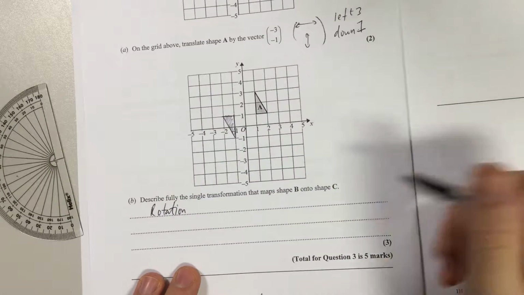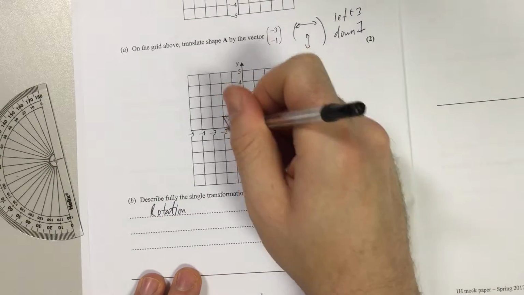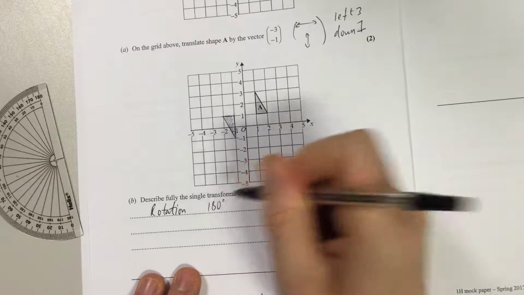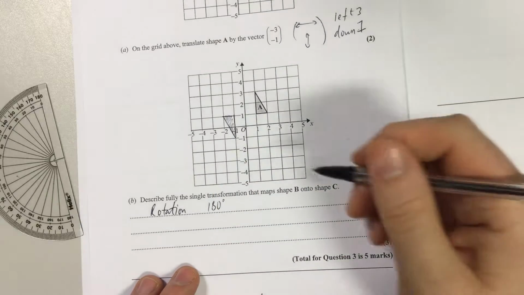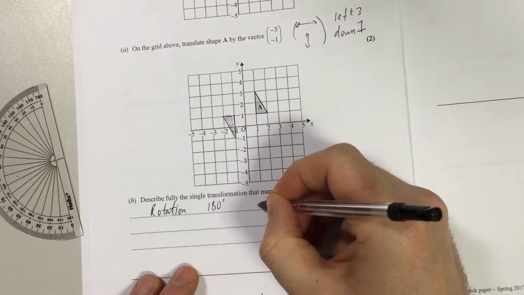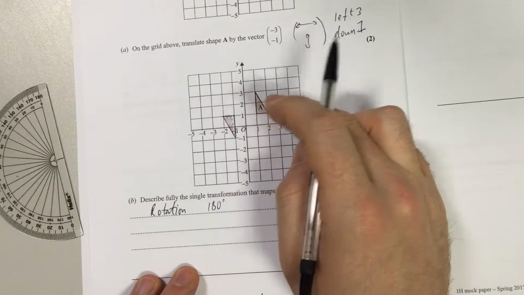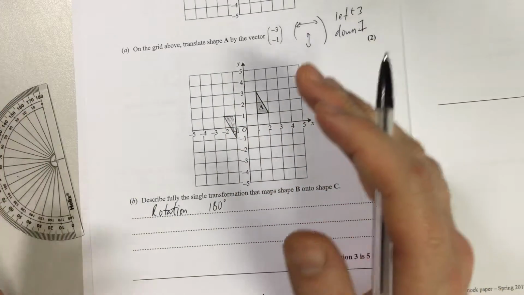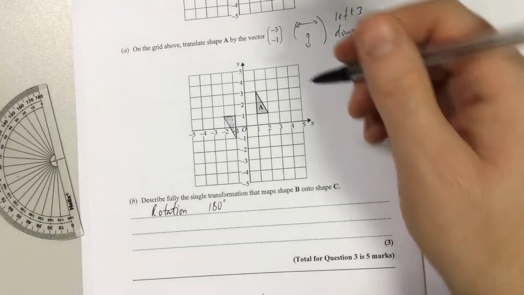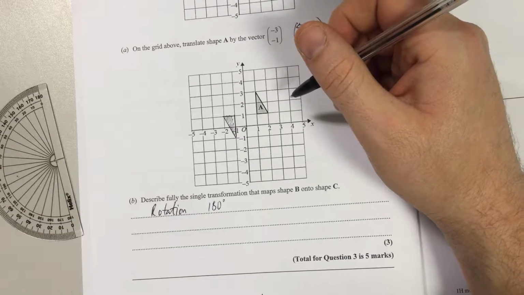And then I'm going to say the angle is upside down, so it's gone 180 degrees. I don't have to use clockwise or anti-clockwise because it doesn't matter on 180 degrees, but if it was 90, I'd have to say which direction. And then I need to choose the center of rotation.